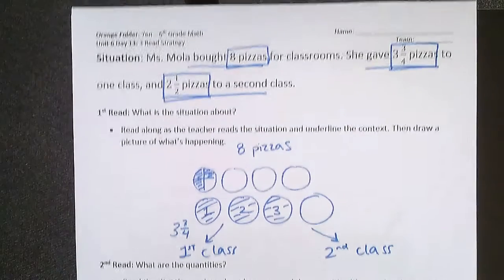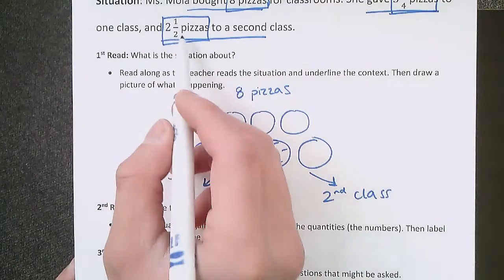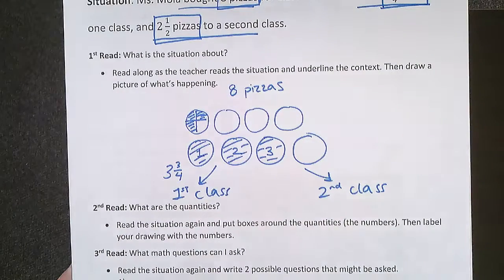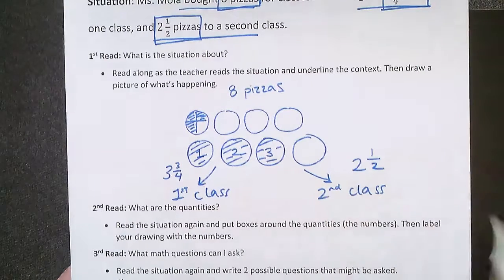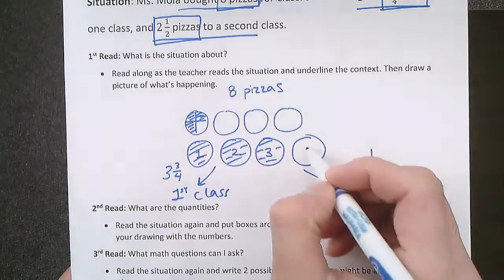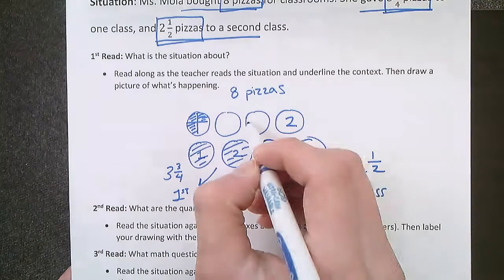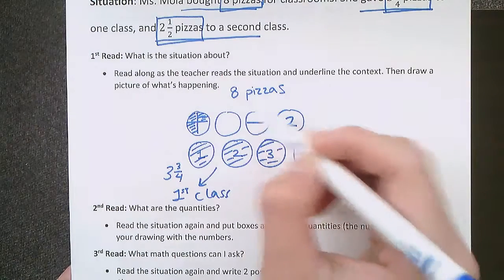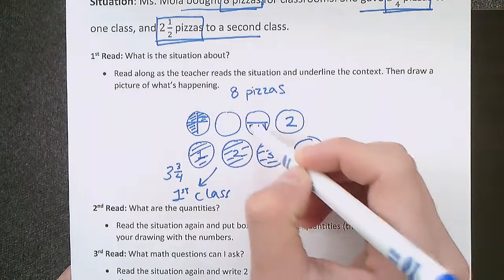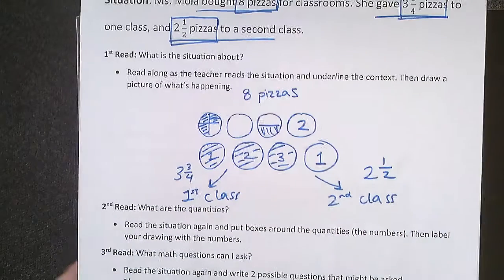There's my 3 3/4. And then I know she's giving 2.5 pizzas to a second class. So I know we have 2.5 pizzas going this way. Right, so here's 1 pizza, 2 pizzas, and a half. So that's a half. 1, 2. Okay.